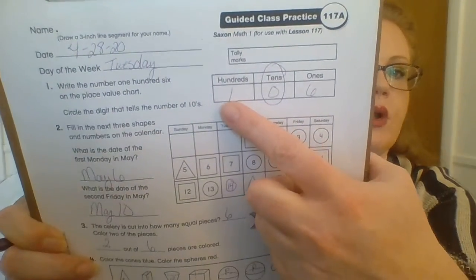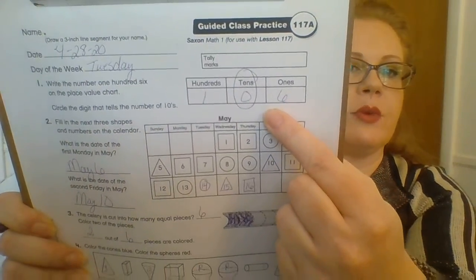For number 1, it says write the number 106 in the place value chart. So you have the place value chart just like on our student of the day board, and you write the number 106.